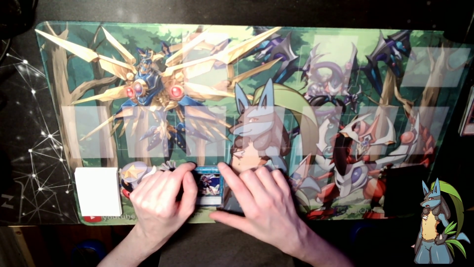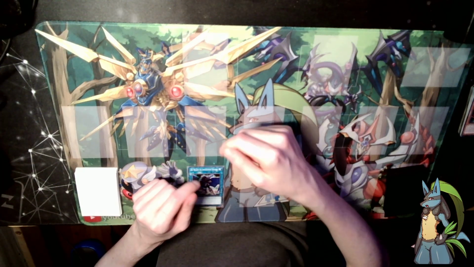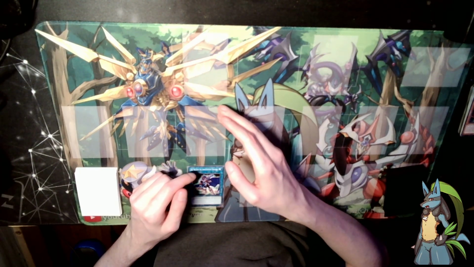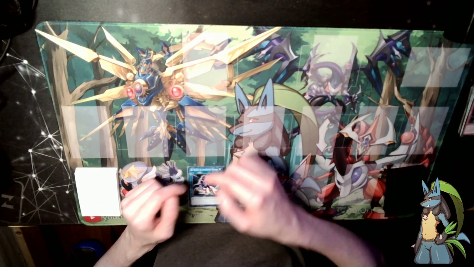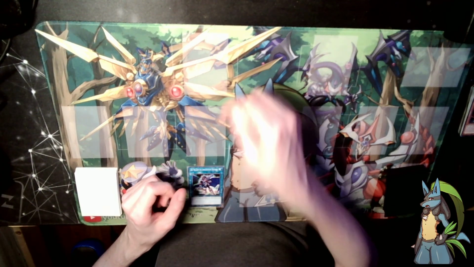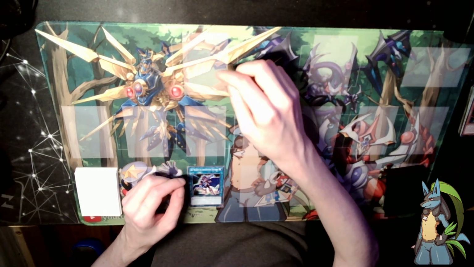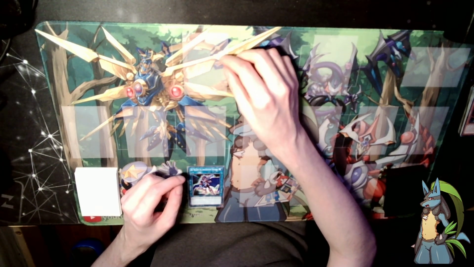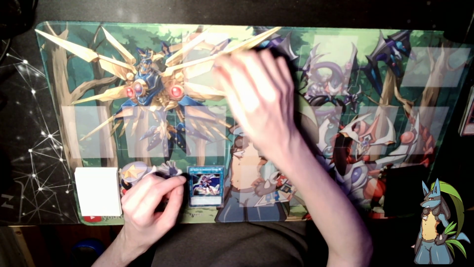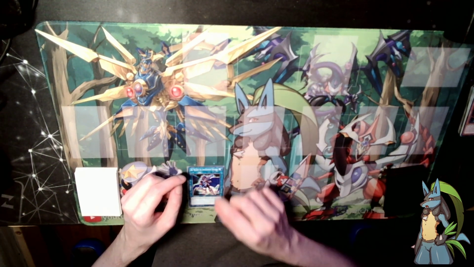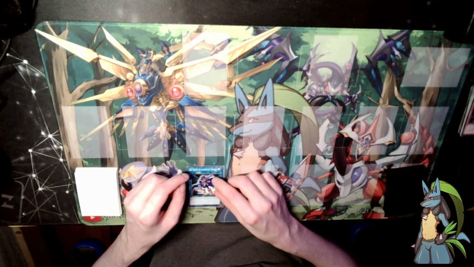Now your opponent may activate a trap, quick play spell, or a quick effect in response to your activation as chain link 2. What happens then is your opponent will first resolve their card because it was chain link 2, and then you will resolve your card.